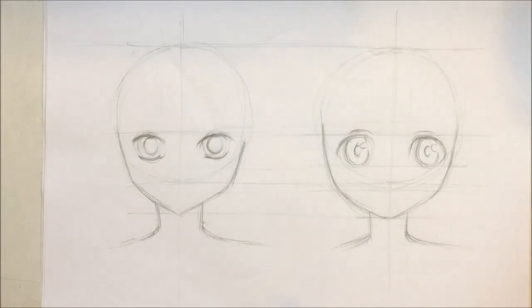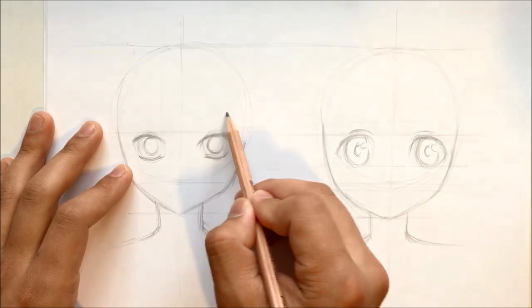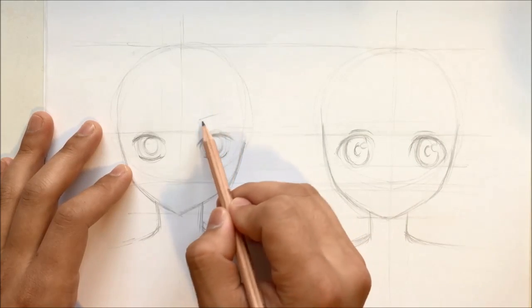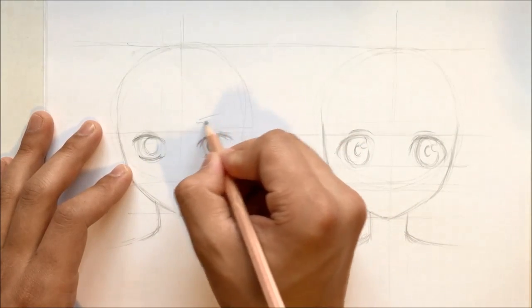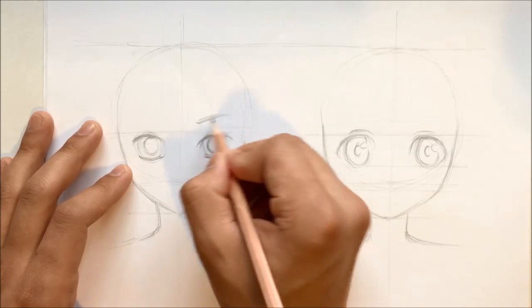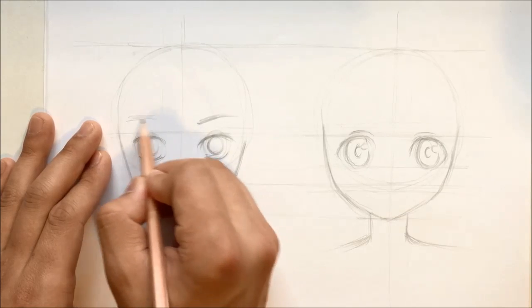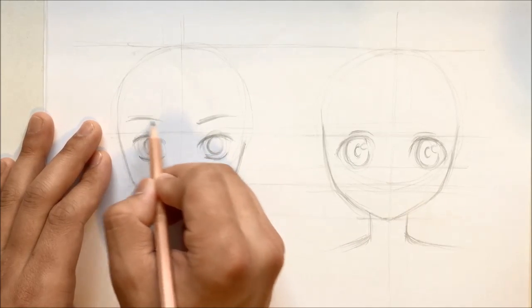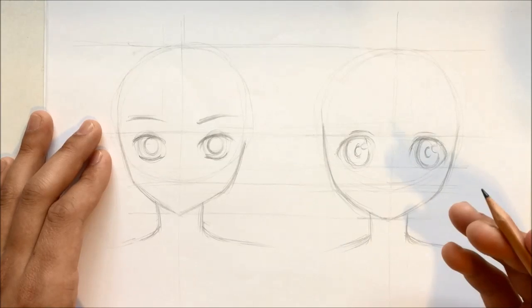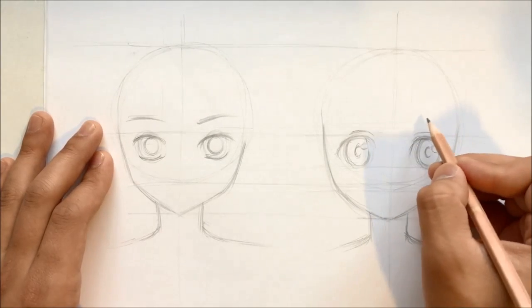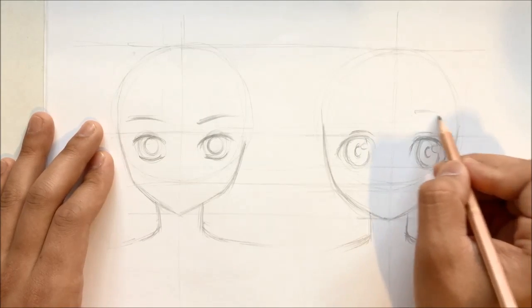Okay, so let's get on to the eyebrow. The same thing goes here. The inner part is lower. The outer part is higher. So this is probably to give him a more masculine look, and then the girl is opposite.